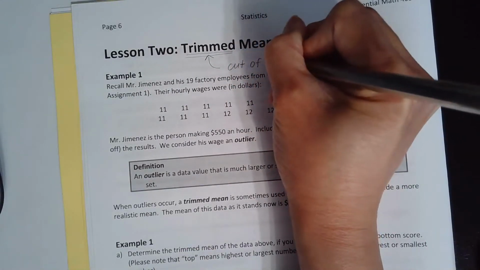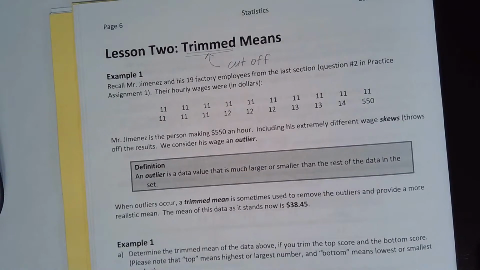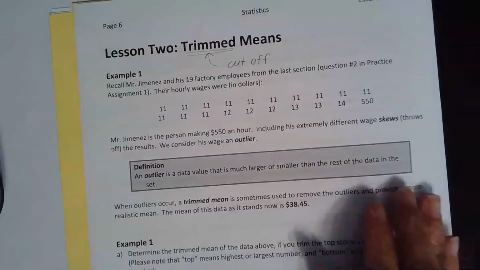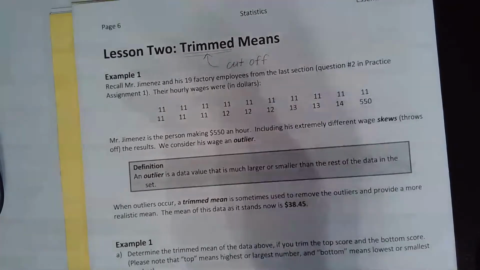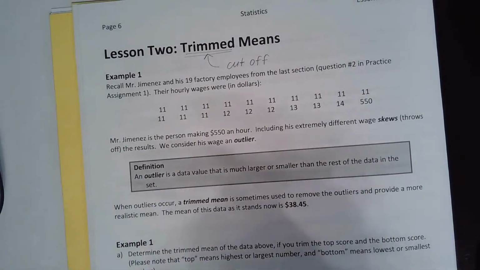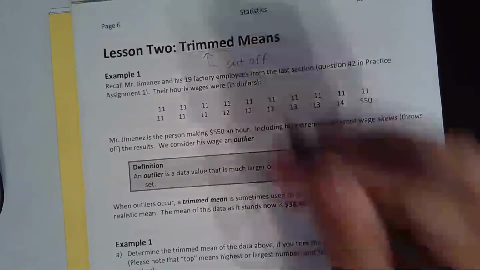That's what trimming is. When you go to a barber, you want a trim of your hair, you're gonna get some parts of your hair cut off, right? So that's what trimming means: cutting off something.